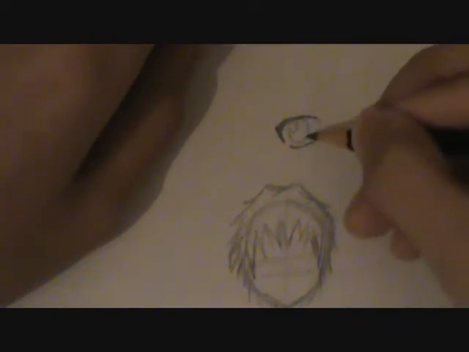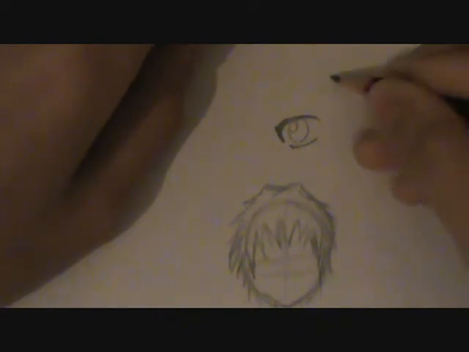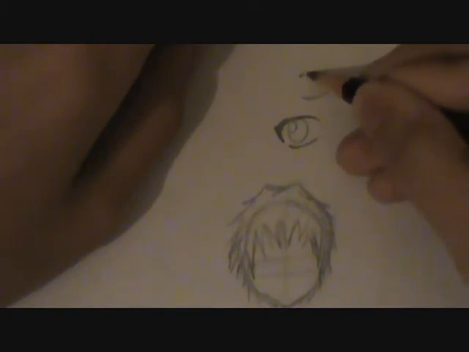One of those eyes that go like that. They have the little thing, and the other one which is like that, or something like that.